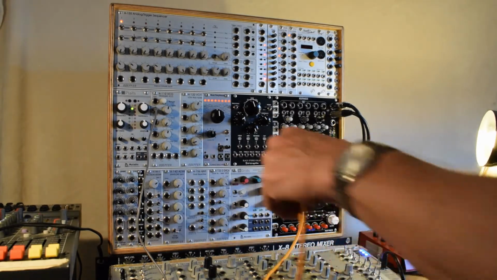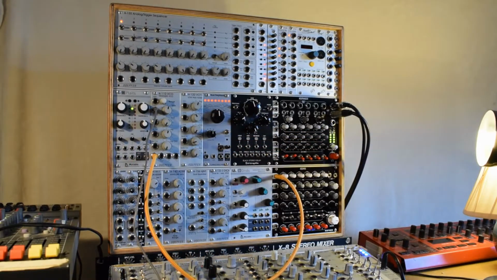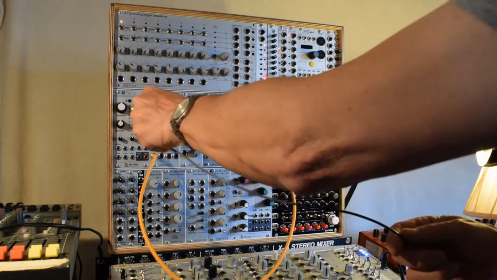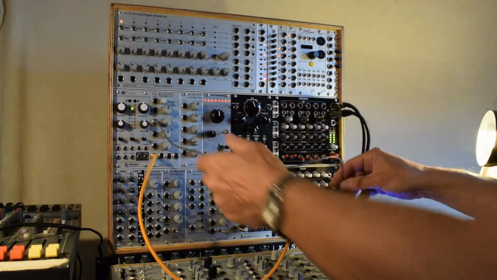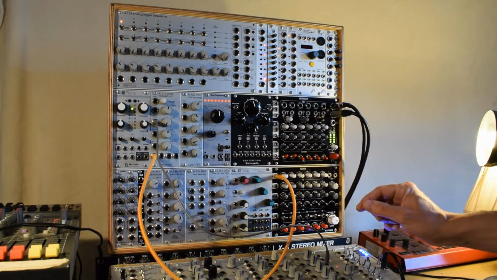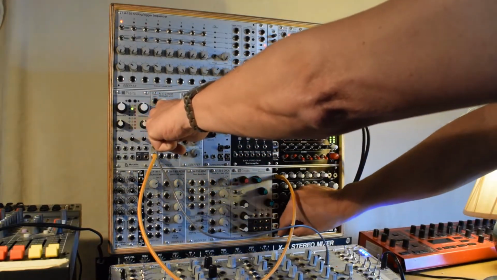But if I plug my oscillator back in there, and then get the sine wave output from the low frequency oscillator and feed that into CV2.